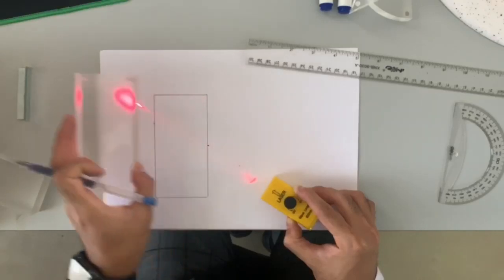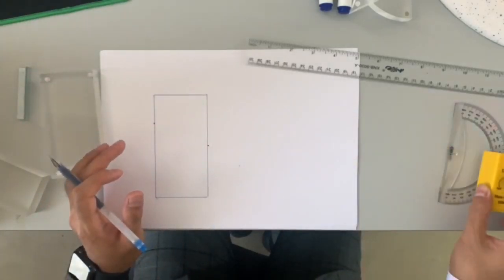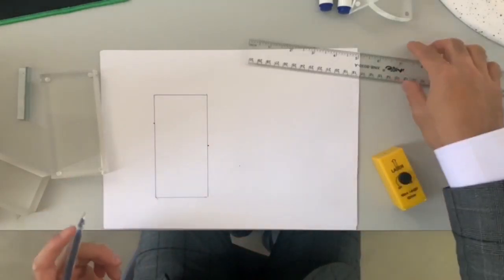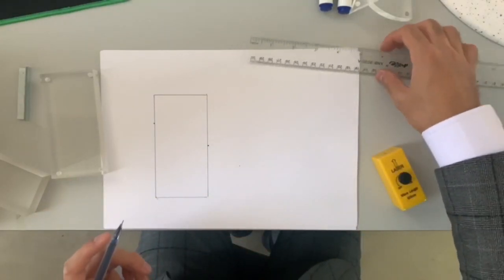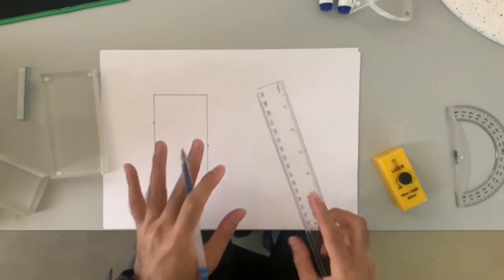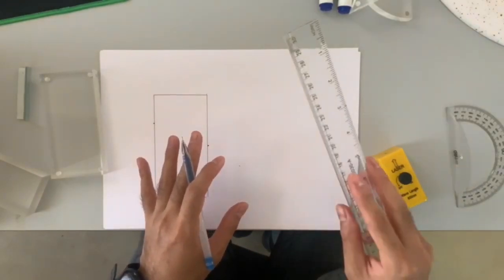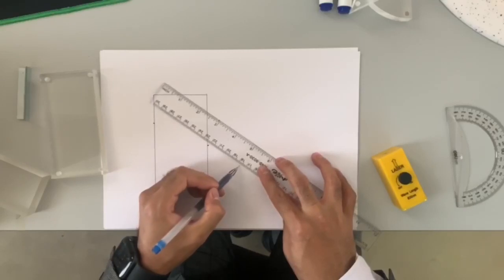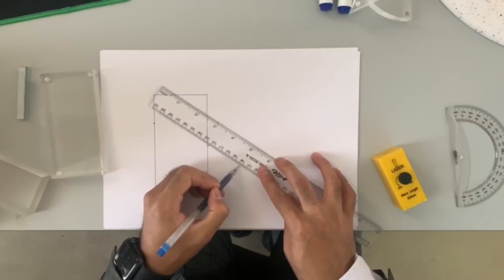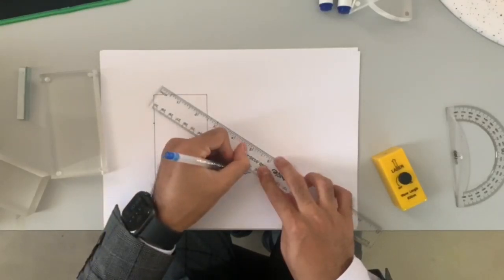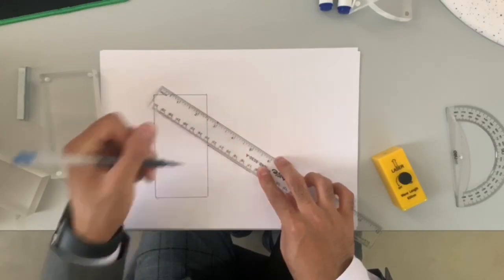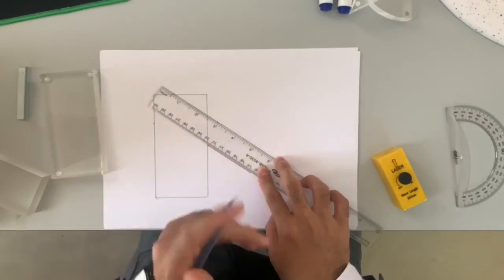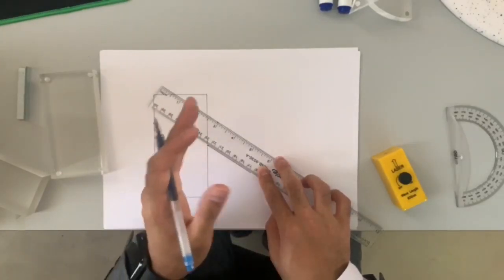So let us remove this block and the laser. We will now lay the ruler along the position of the incident ray and draw a line to represent this ray. So here, this one is the incident ray. Now we can draw a line to represent this ray.